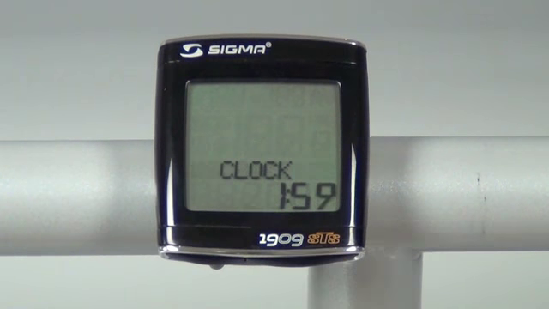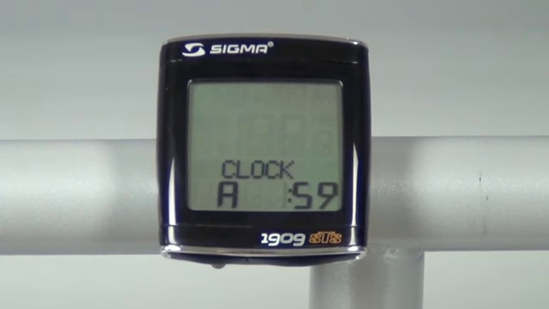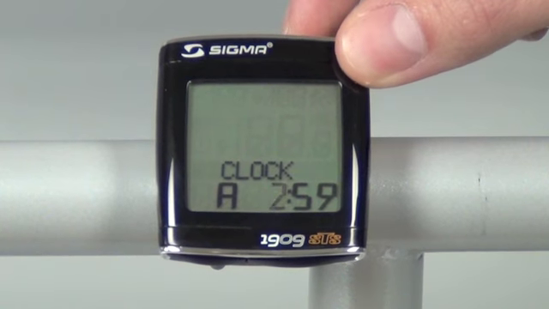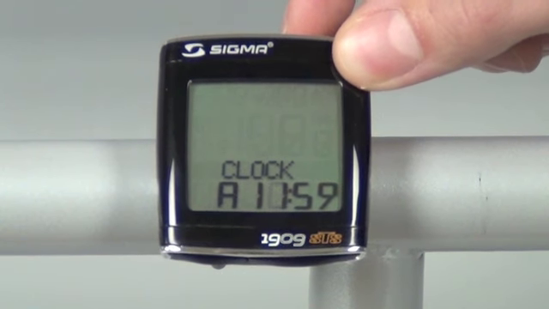Bottom right button once. Here we have our clock, another important screen. Enter that, bottom left button once. And here we'll have hour first, so we can change that between AM and PM. You can do so by pushing the top right-hand button to change the number, scrolling through from AM to PM.